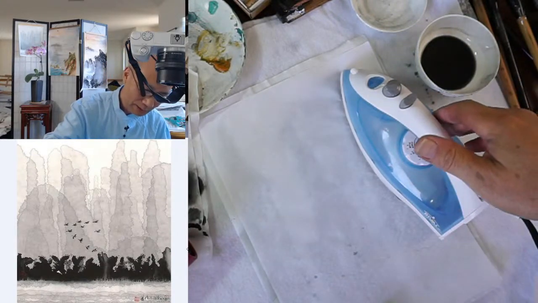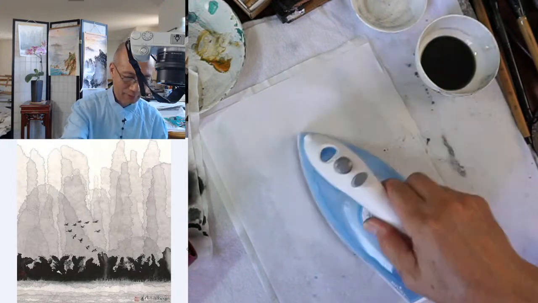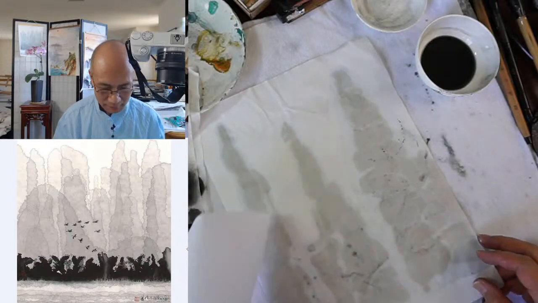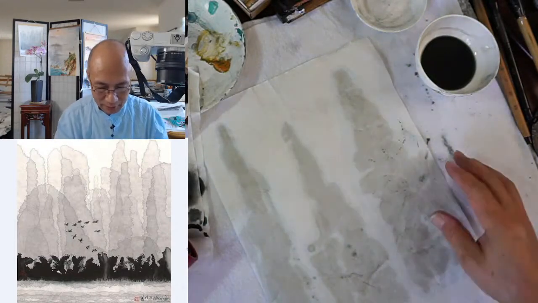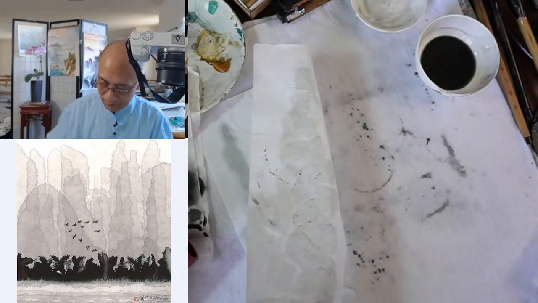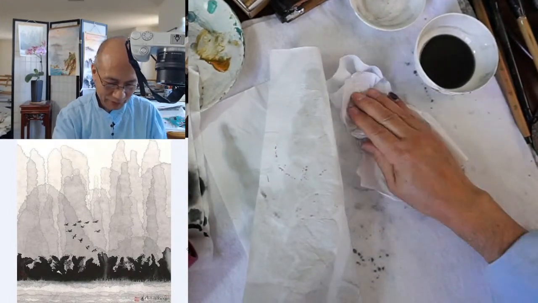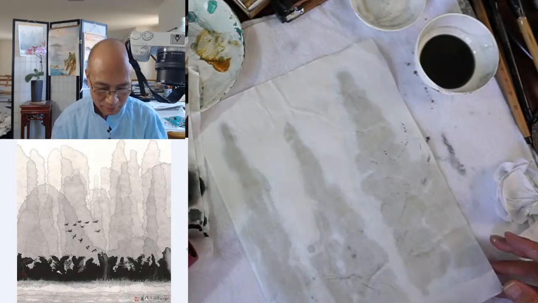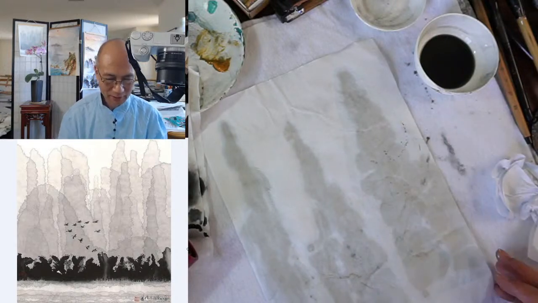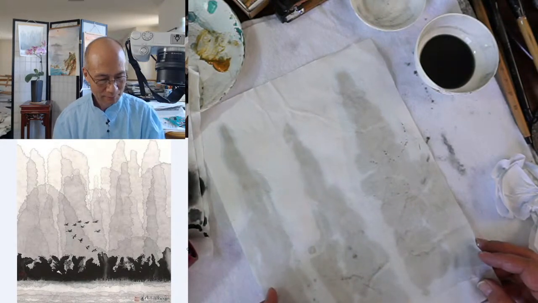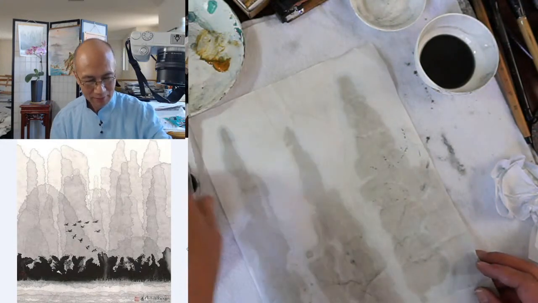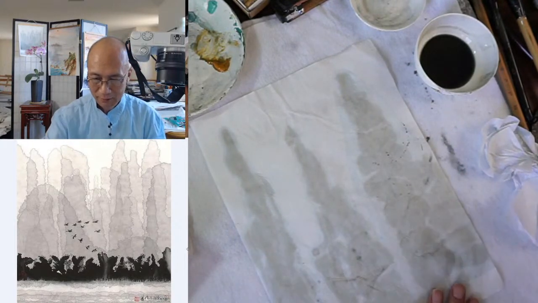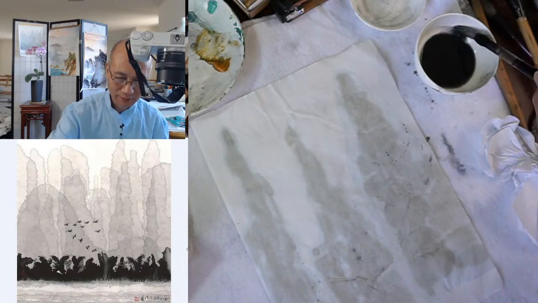What temperature doesn't matter. I think maybe medium temperature is good. I got a little bit of ink on the surface of this felt. That's why I got a little texture. Well, a little bit is fine. It looks like the moss dots on the stone. Okay. So now it's set. Then you go for the second.